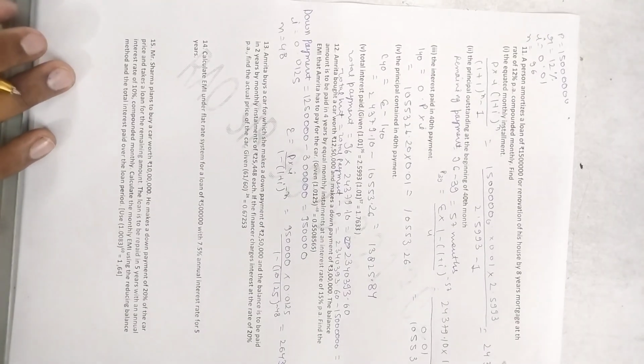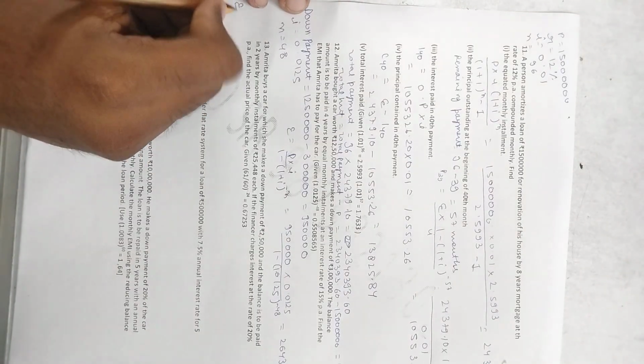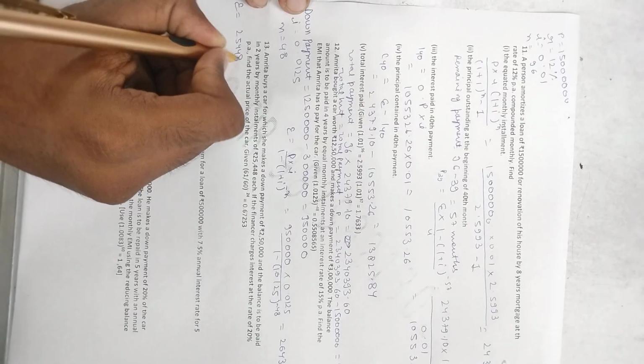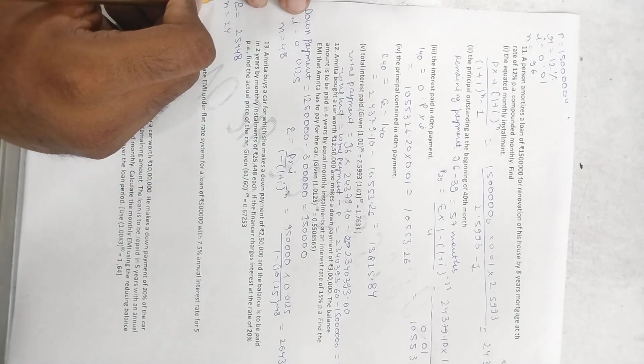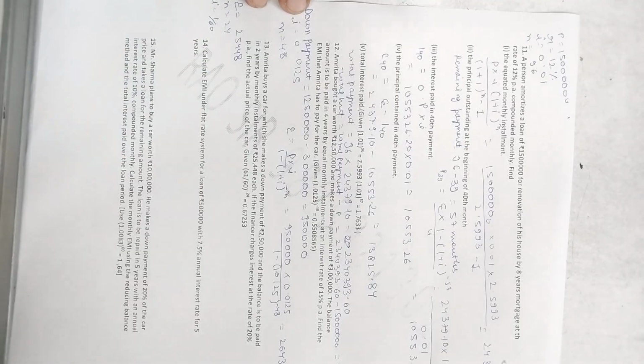Good. Now question 13: Amrita buys a car for which she makes a down payment of 2,50,000 and the balance is to be paid in 2 years by monthly installments of 25,448 each. If the financier charges interest at the rate of 20% per annum, find the actual price of the car, given (61/60) to the power minus 24 is equal to 0.67253. So here EMI is given, 25448. N is 24 and I is 1 by 60.